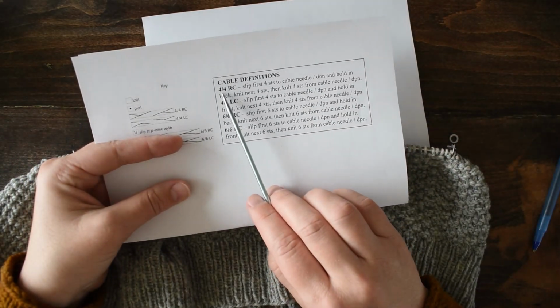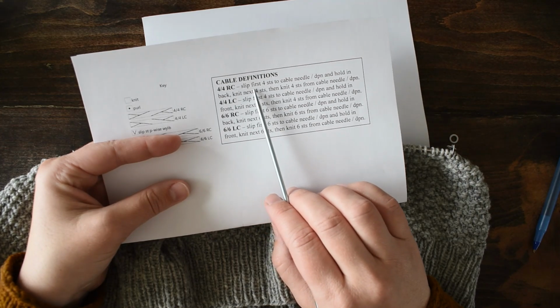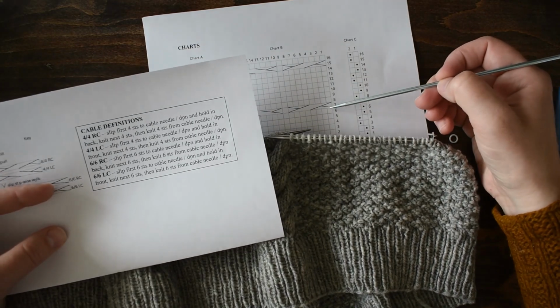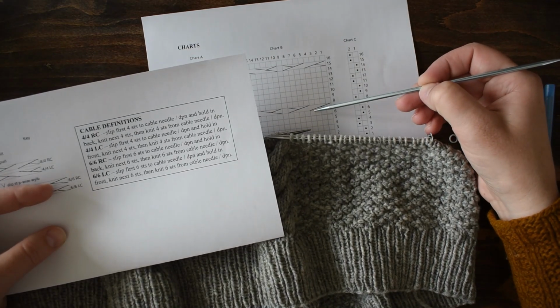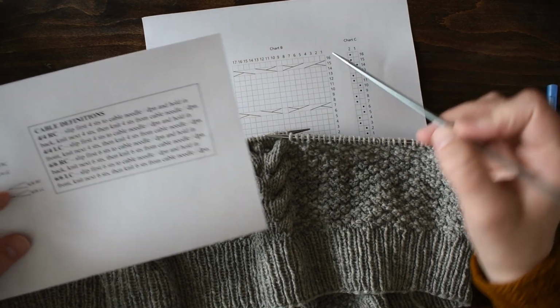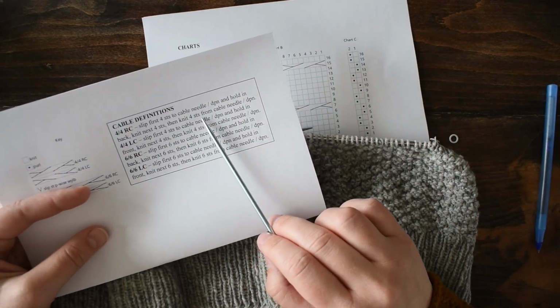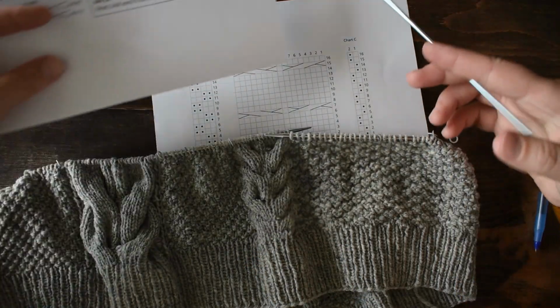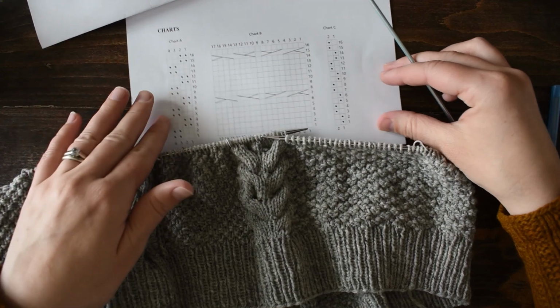But you can see here, 4 out of 4 right cross, slip the first 4 stitches to the cable needle, hold it in the back. So you can see that these 4 stitches here, and we're going to hold them in the back so that the next 4 stitches cross in front of them. Then we knit the next 4 stitches, and then we knit the 4 stitches from the cable needle. So I'm going to show you what that is right now.